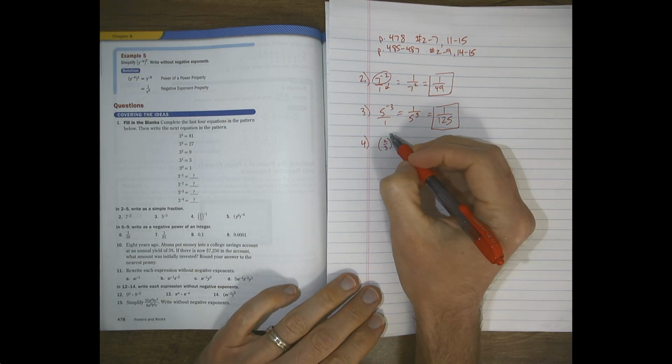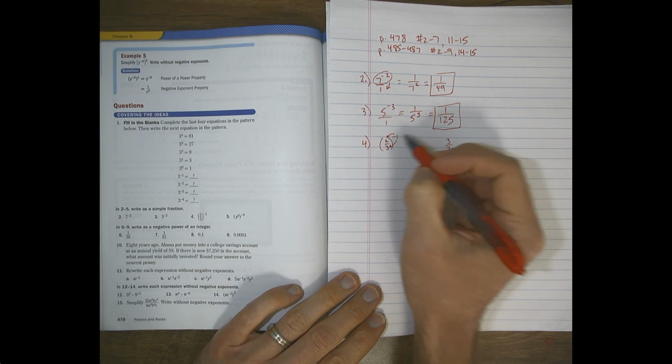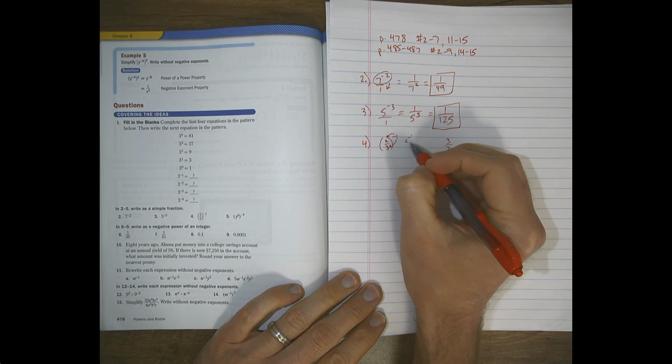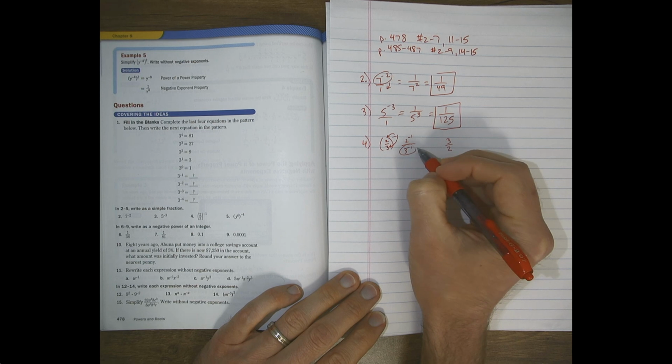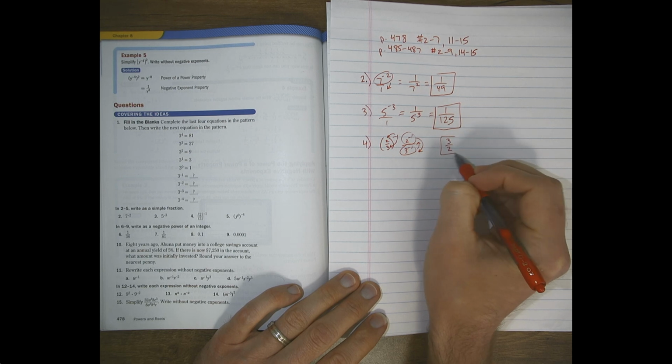So what I want to do is explore what this actually looks like. Everything inside this quotient is going to get the negative 1 exponent. So this becomes 2 to the negative first over 3 to the negative first. And since they're both negative, we're going to move them to make them positive. And then to the positive first, we don't have to write. And so that's how we end up here.